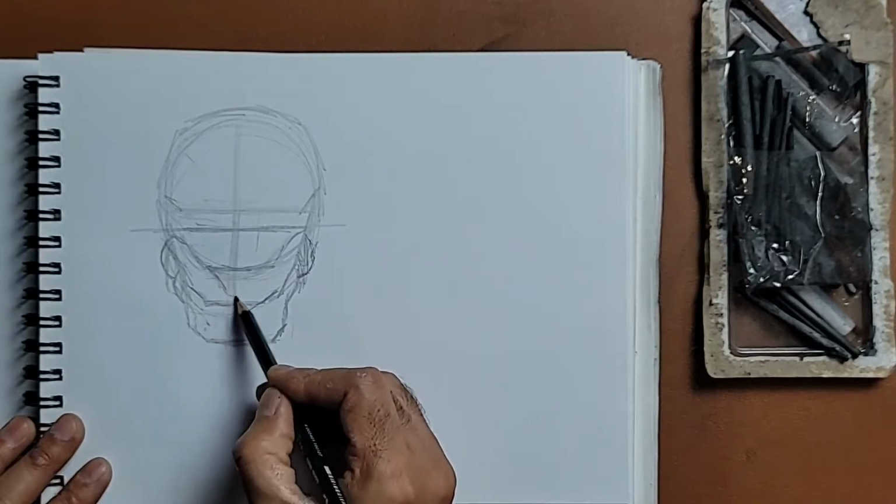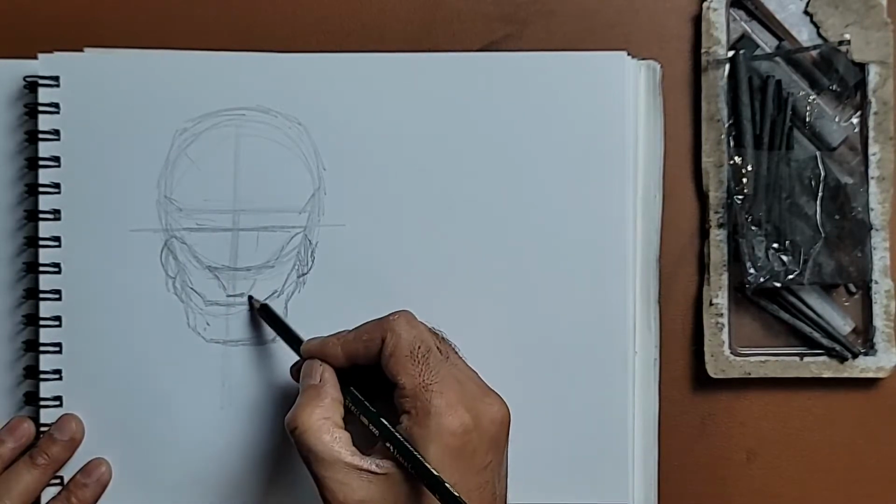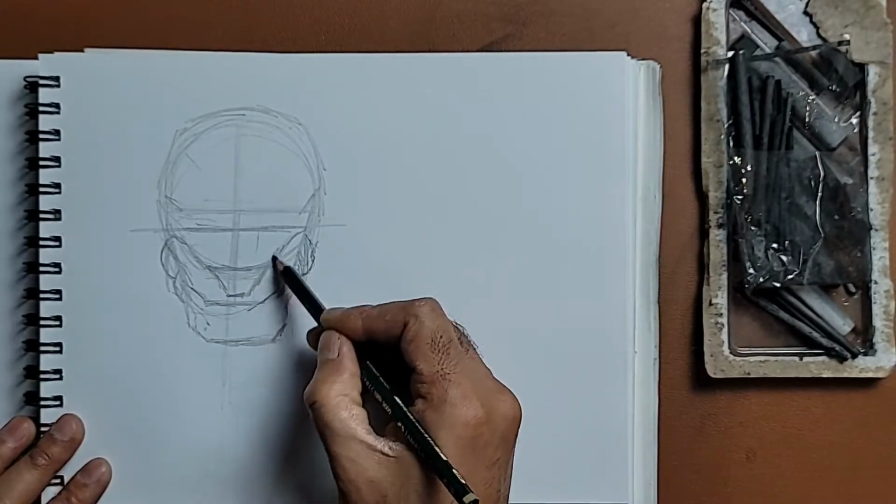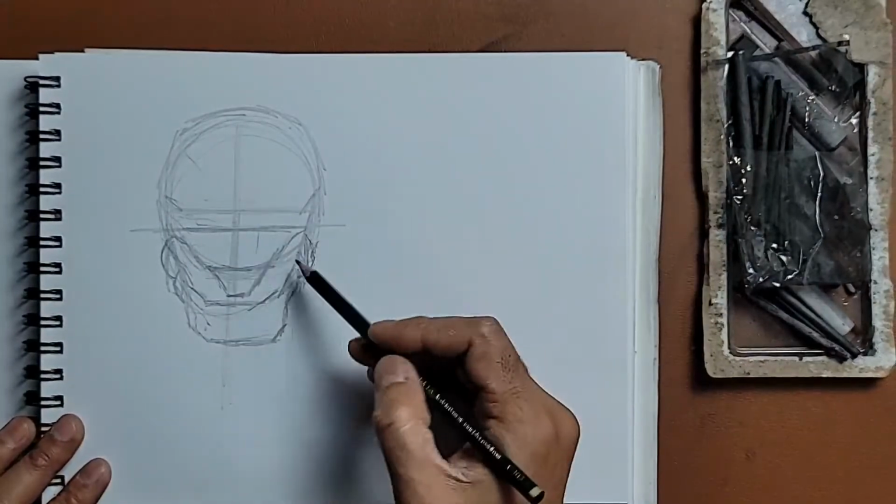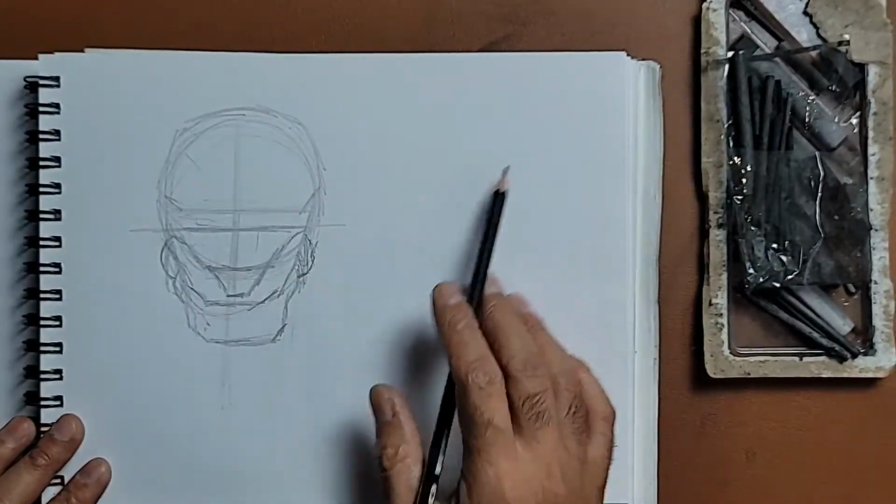Okay, if this piece developed covering this nose area.